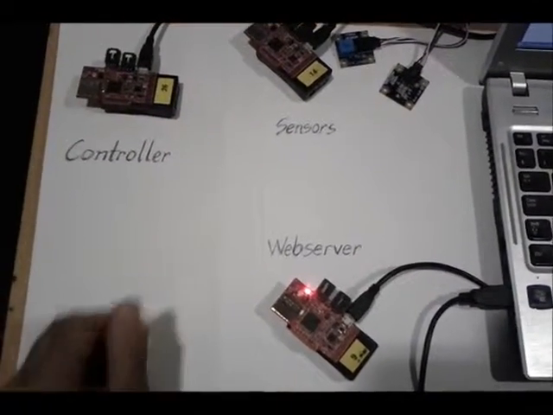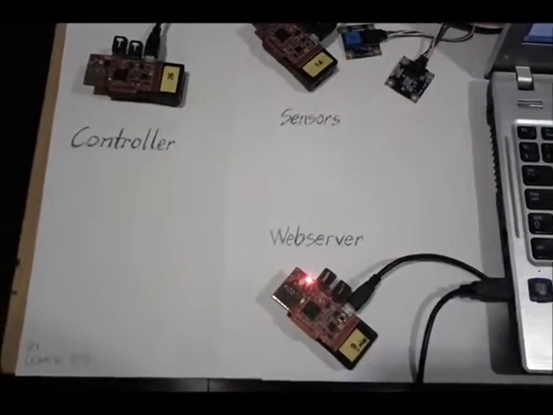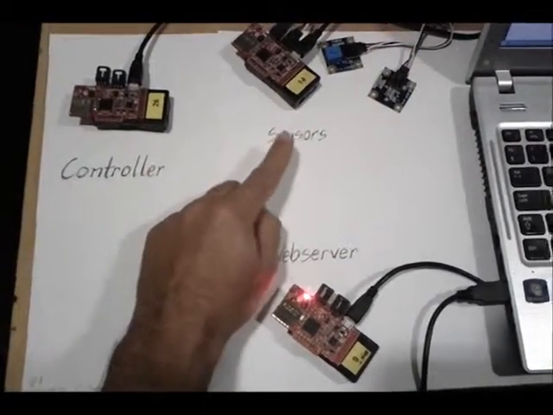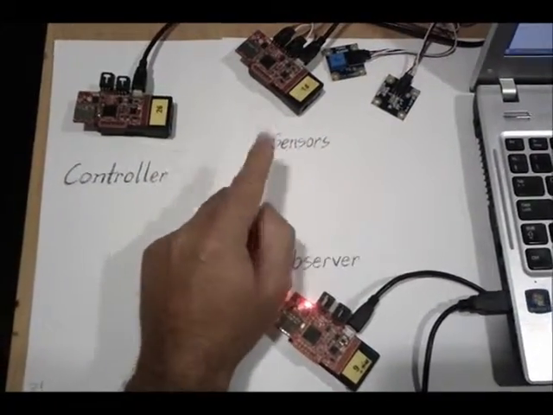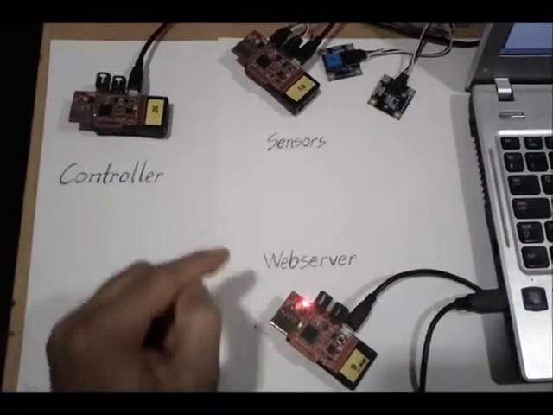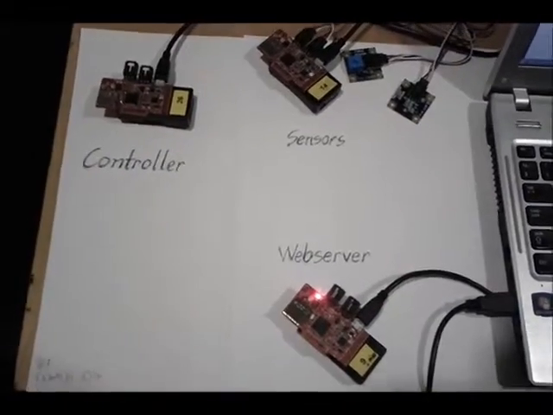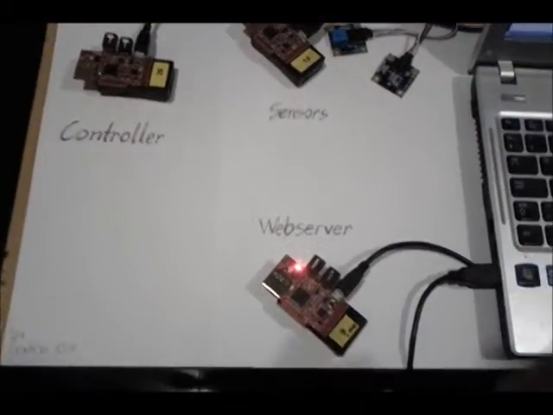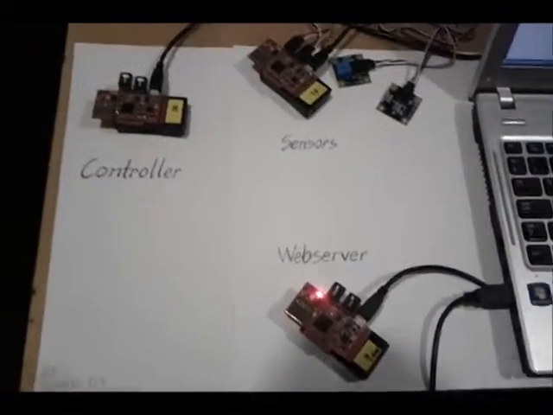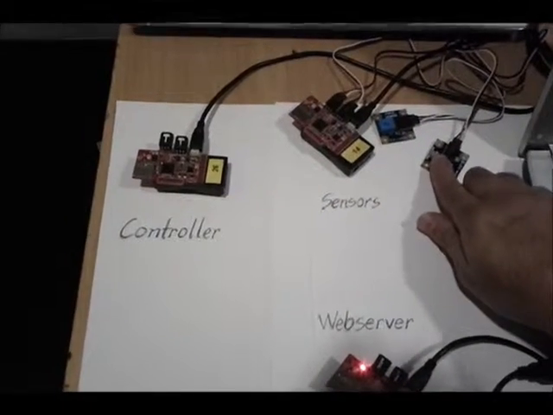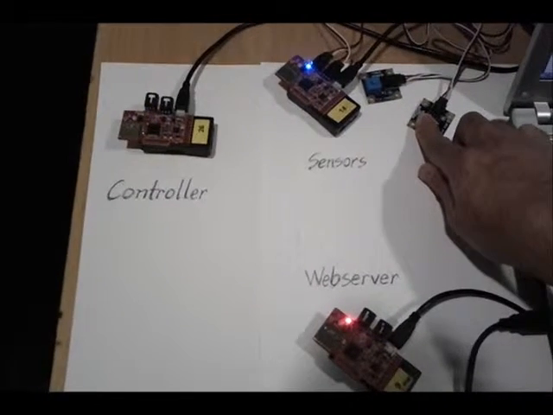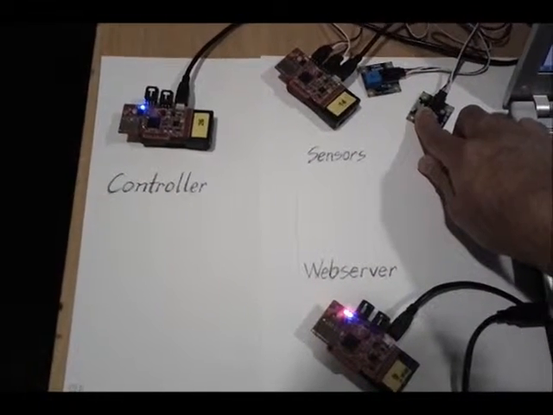We are going to make the light value get lower, so the controller should send information to the sensor and turn on the light. In this case, we're using the blue LED for turning on the lights, and you can see that all the sensors are communicating with each other. We are going to block the light sensor, so now we can see that the blue lights are showing in all the devices.